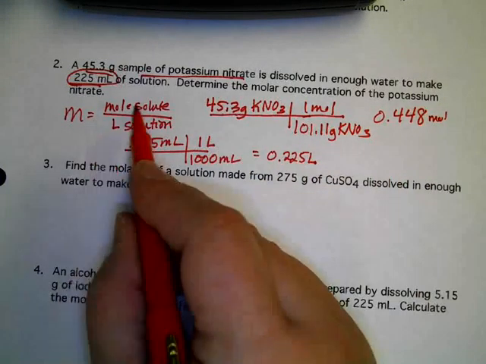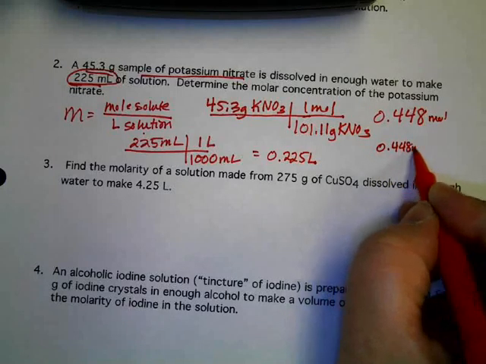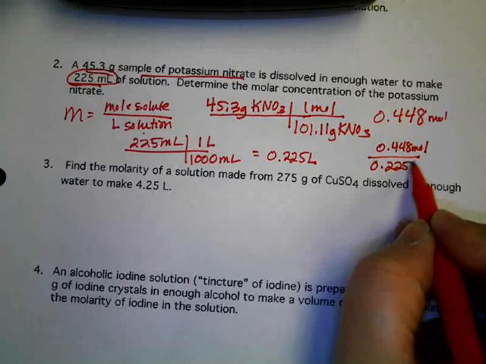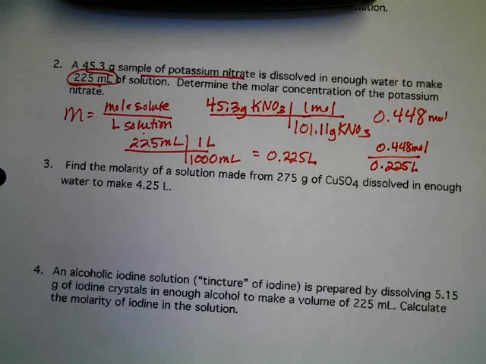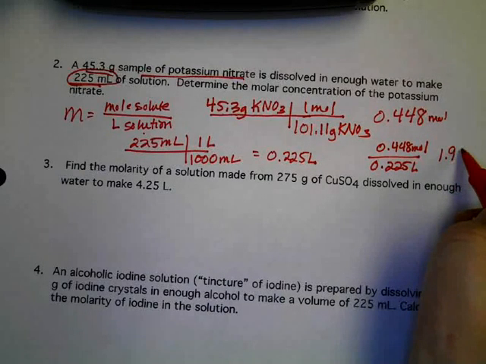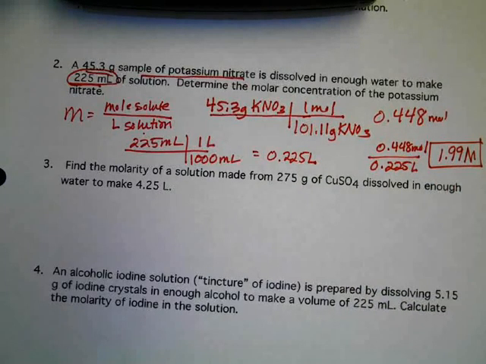So again, I'm going to take moles divided by liters of solution. So 0.448 moles divided by 0.225 liters. 0.448 divided by 0.225 gives me 1.199. And I have 3 sig figs, and that's molarity, or moles per liter.